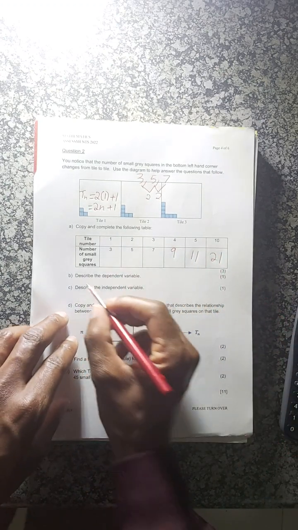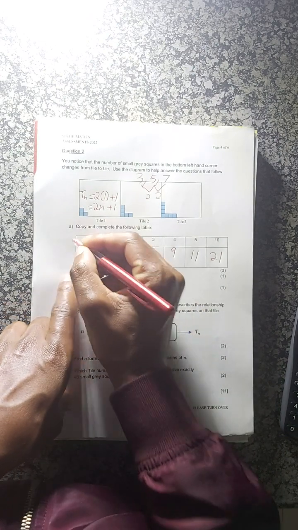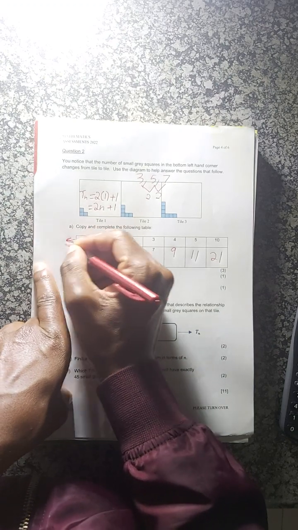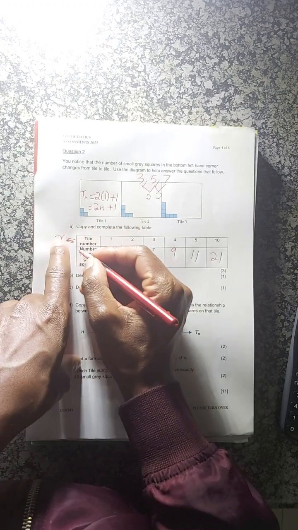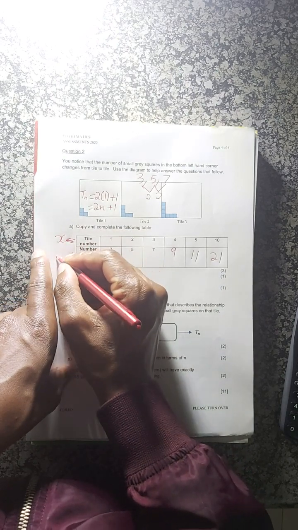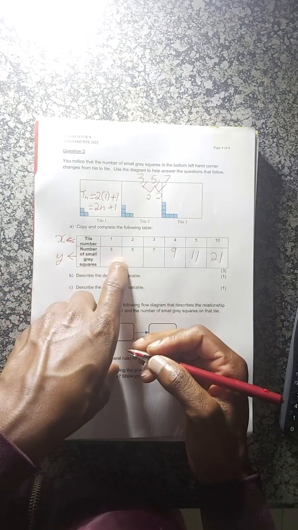So, to answer this question, when they say describe the dependent, this one at the top is independent. It's the X. And these ones at the bottom are the Y's, which are the outputs. They are dependent.